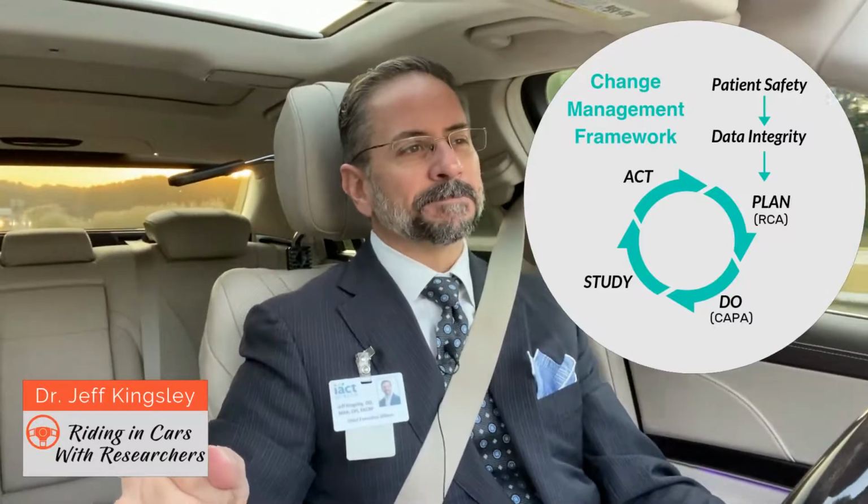So we have to change how we're thinking through issue resolution. CAPA. Yes, you have to do CAPA, but we have to stop thinking about it as a finish line, and we have to start thinking about it in a normal change management framework of plan, do, study, act.